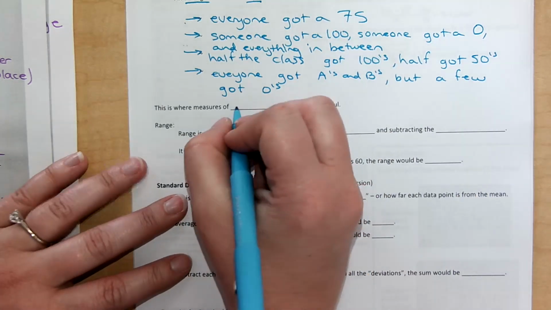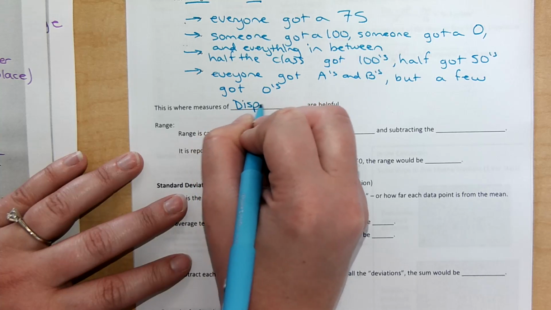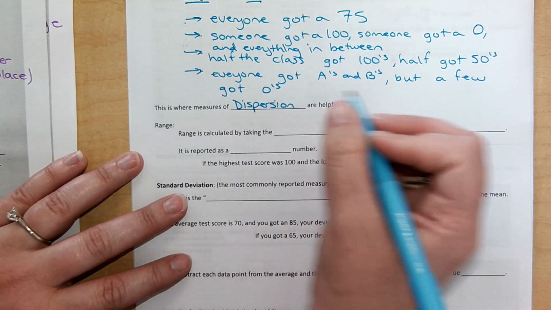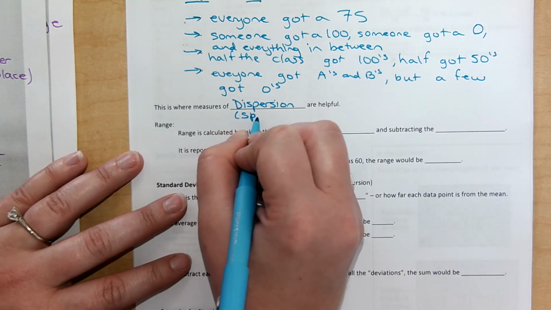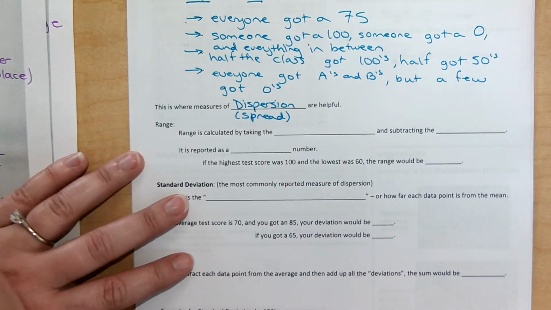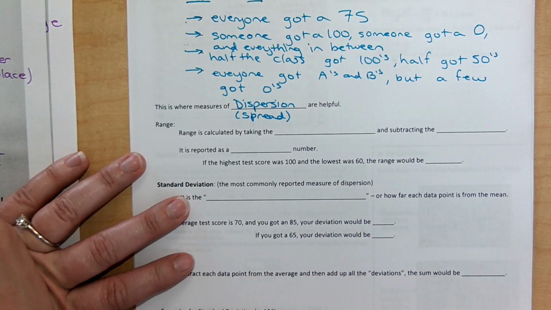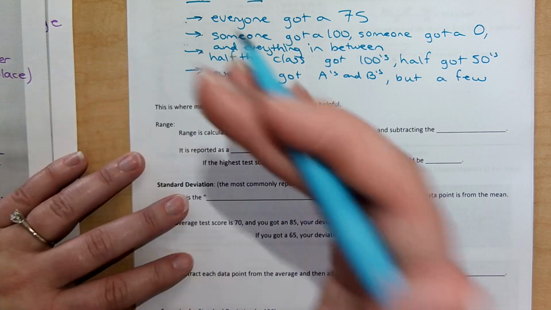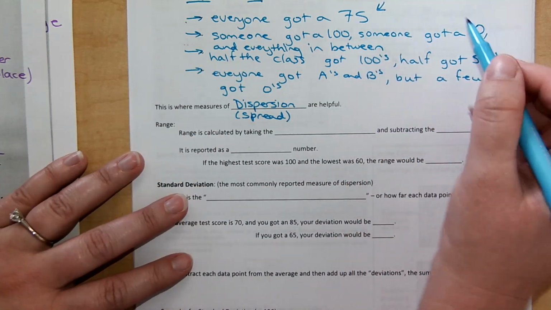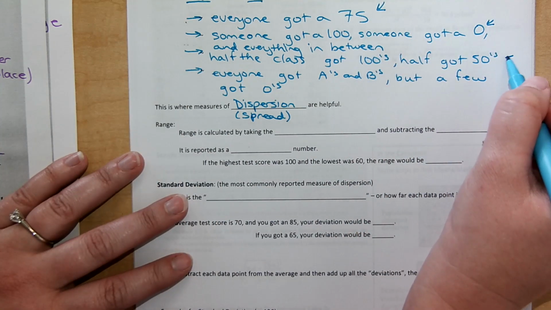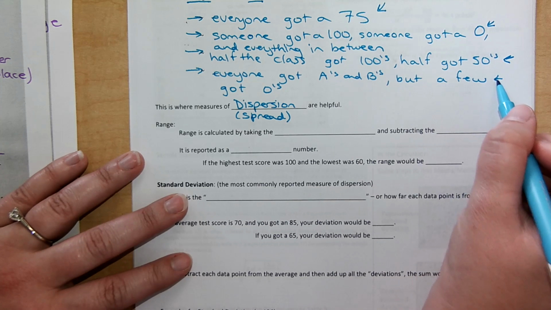So this is where measures of dispersion are helpful. And we're going to call this spread instead of dispersion. Dispersion is kind of a weird word, but spread. How spread out were the data? Were they all the same? Were they all over the place? Were they split? Or were they skewed?